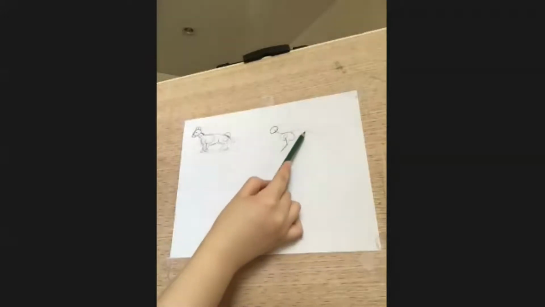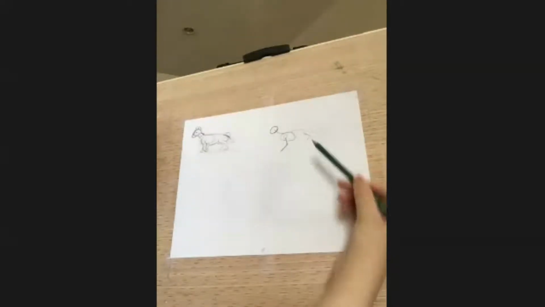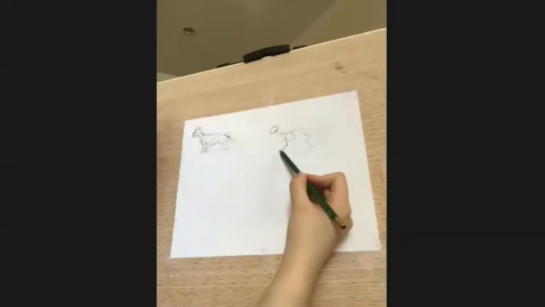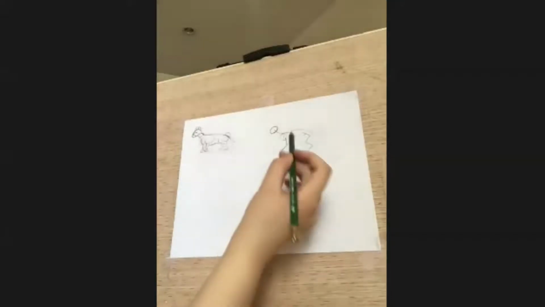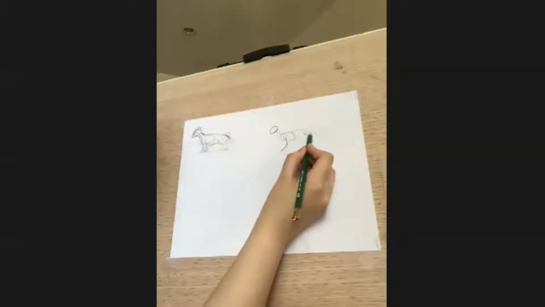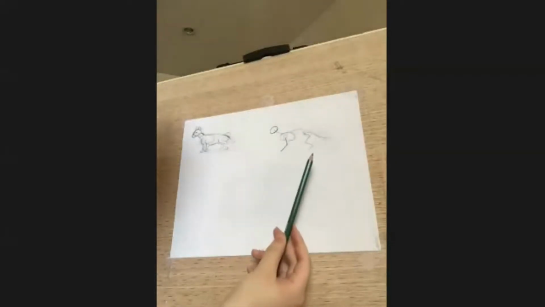So you want to do it this way, and then another line like this. Oops. Another line like this, one like this, another one like this. And this would attach, so this would be part of like an attachment, and then you can do a tail. We can always do tail later. So that's the basic, I want to say skeleton-ish, basics of a cat.